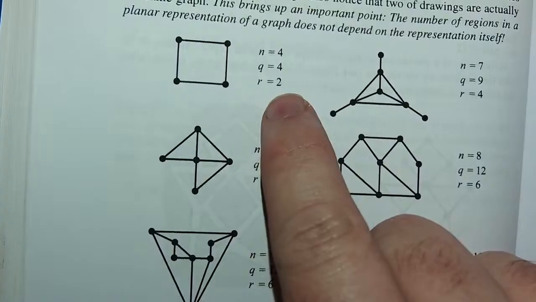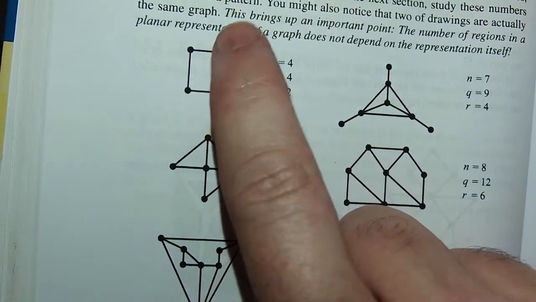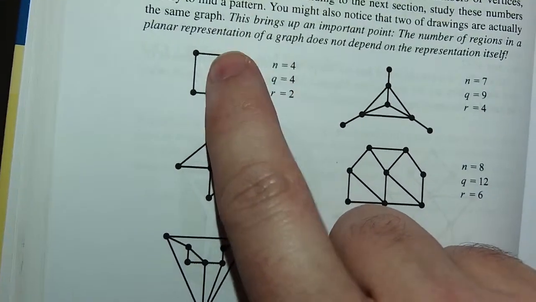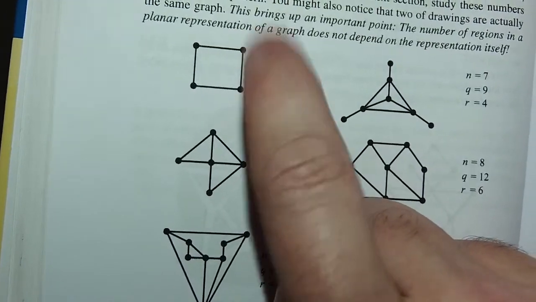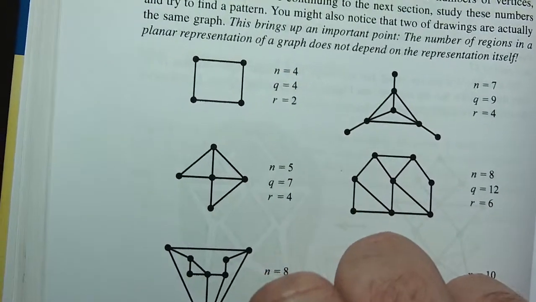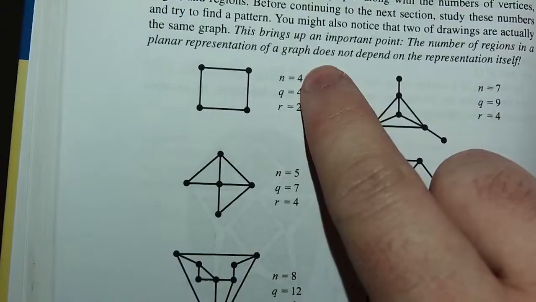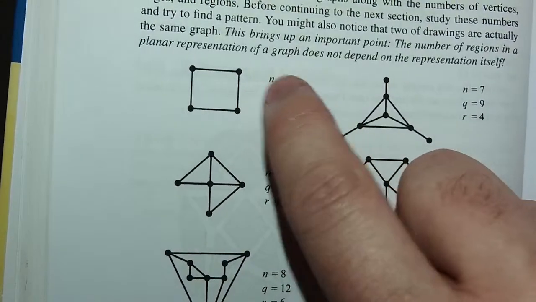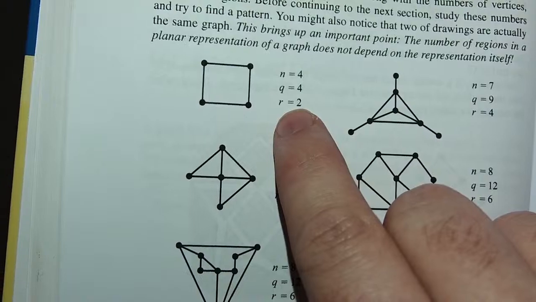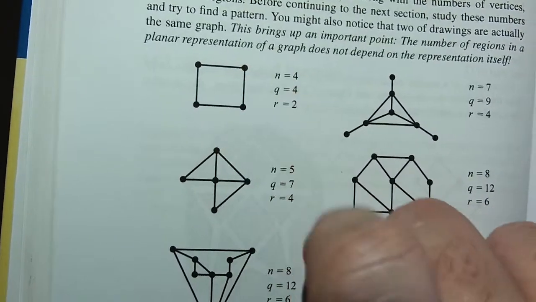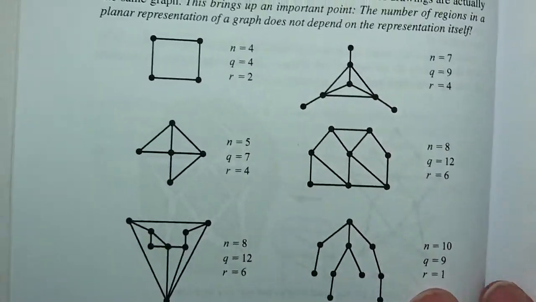In this case, I have an inside, an interior, and an exterior. So N equals 4, so that is the vertices. There's 4 edges, and 2 regions.